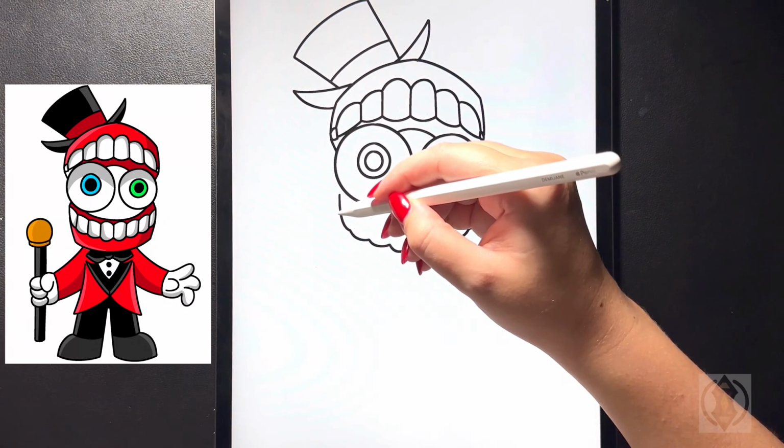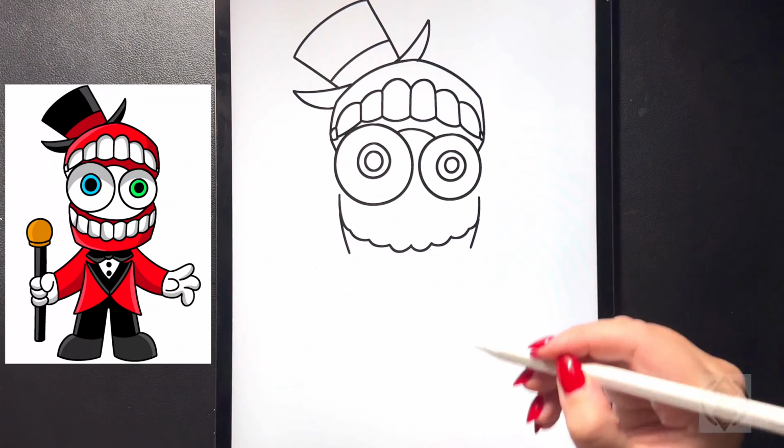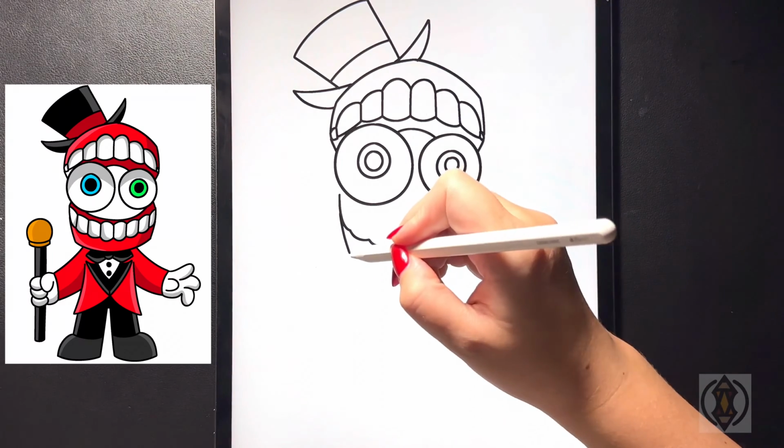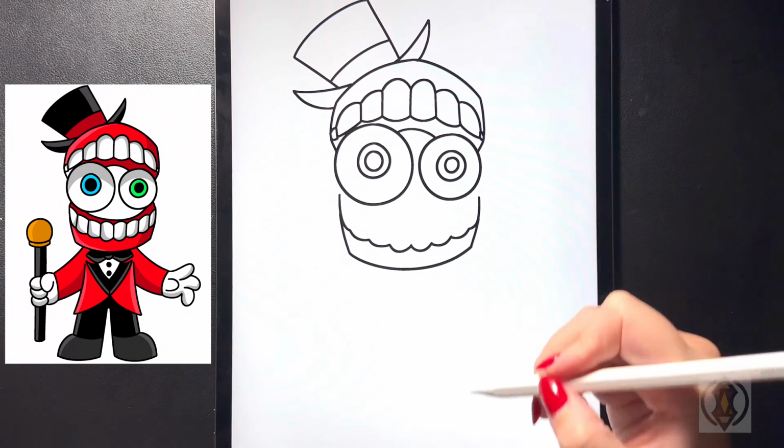Starting over on the left-hand side, we're going to curve this line down. And then again, we'll do the same thing on the right. On the left-hand side, we're going to curve this line all the way across and over towards the right, connecting that.